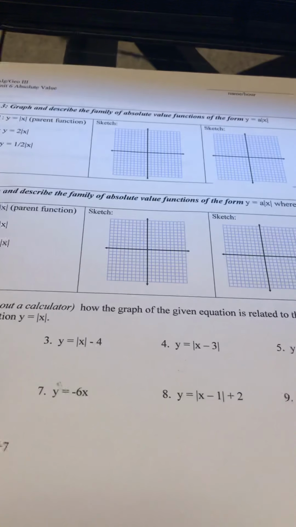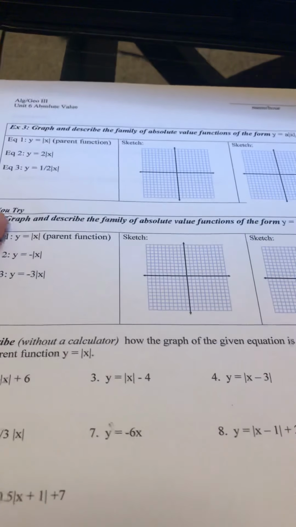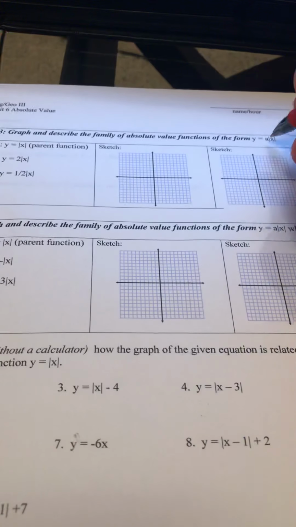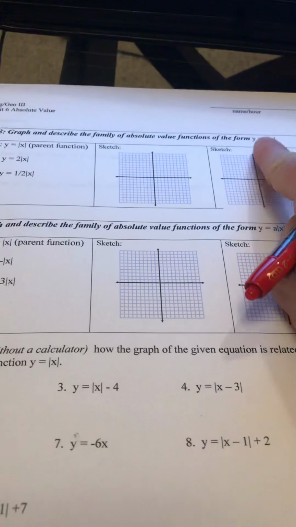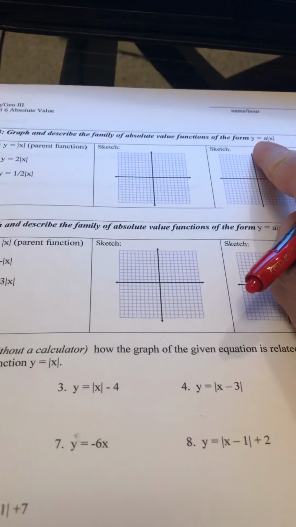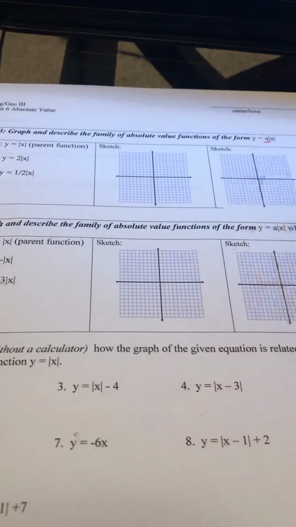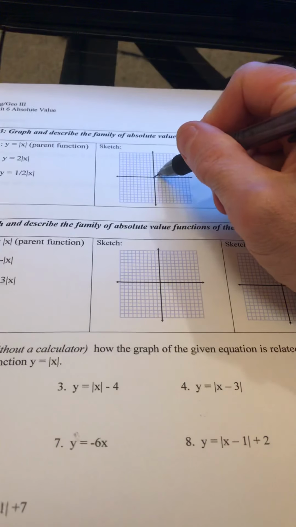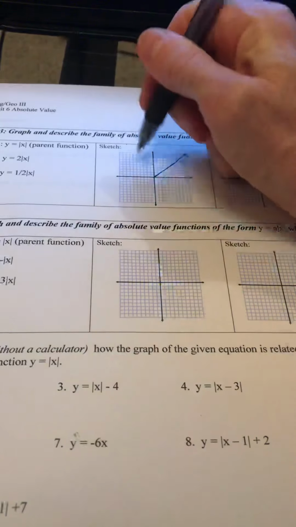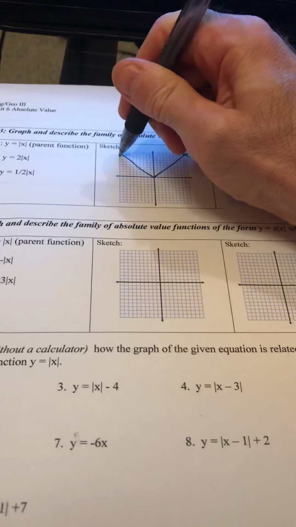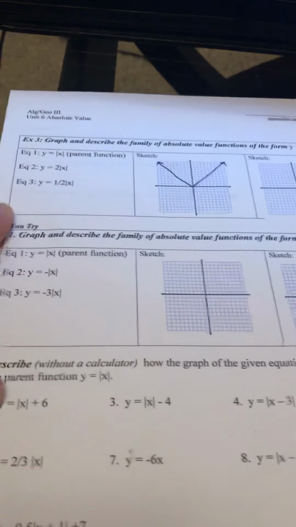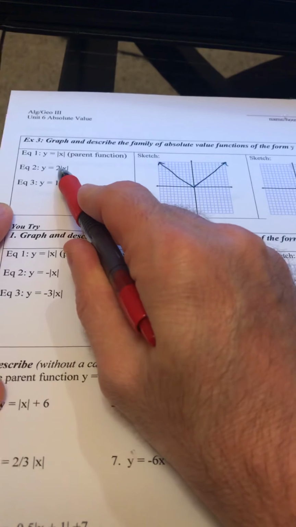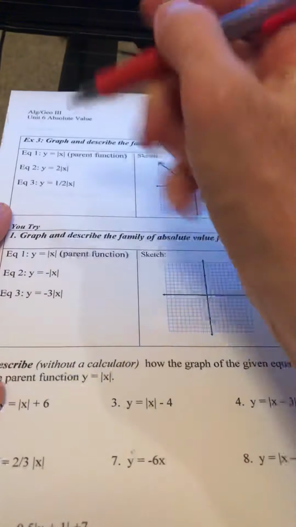All right, if you have printed these off and are following along, I am moving on to the second page now. Now we're going to talk about what occurs if you have an a value in front of your absolute value. Well, again, I will go ahead and sketch the parent. When you have an a value in front, that works a lot like slope.